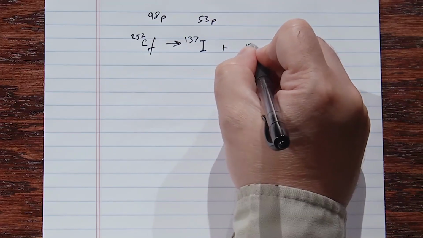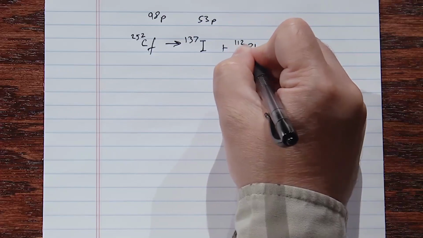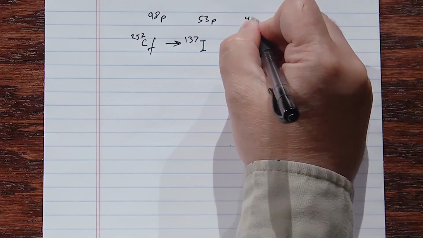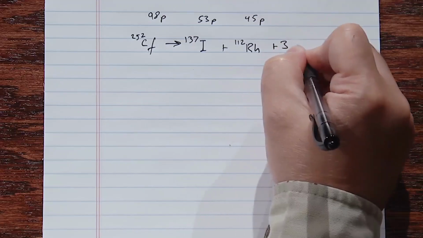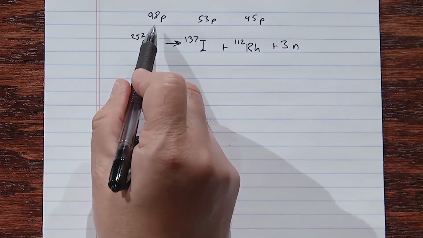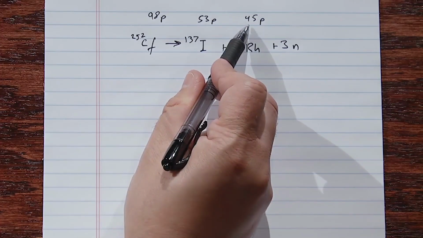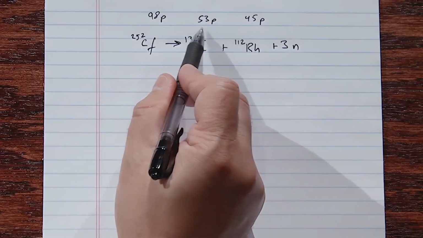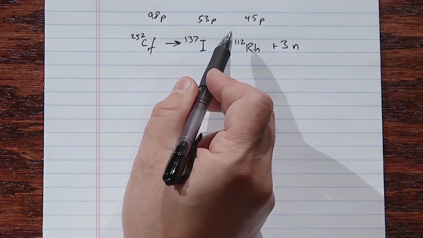And rhenium-112, which I will note has 45 protons, plus 3 neutrons. Now let's check. 98 protons becomes 53 plus 45 protons, so that's 98 protons, so we conserve charge across the reaction.